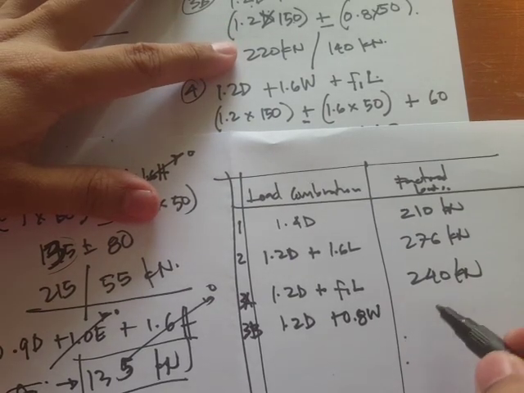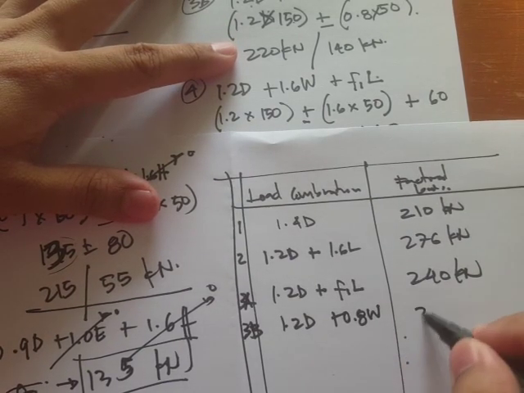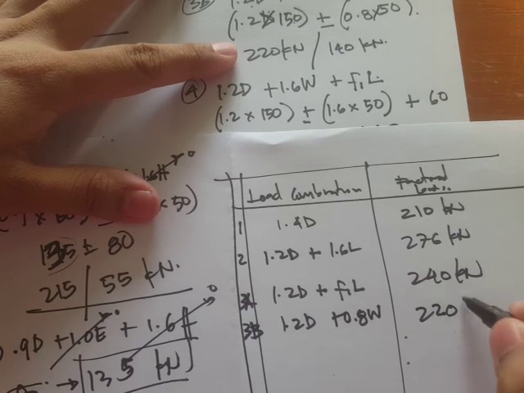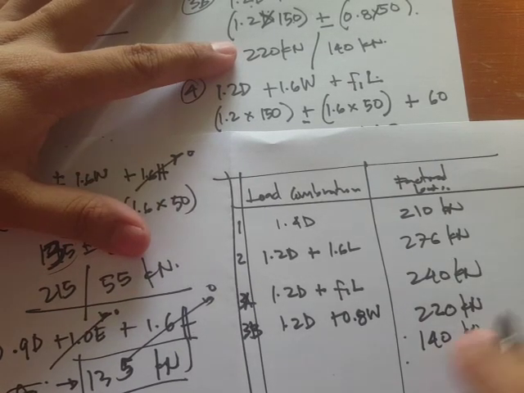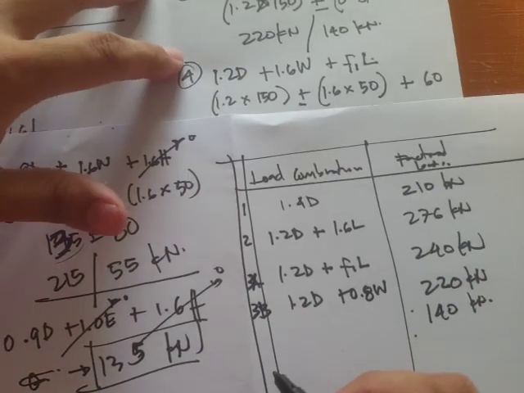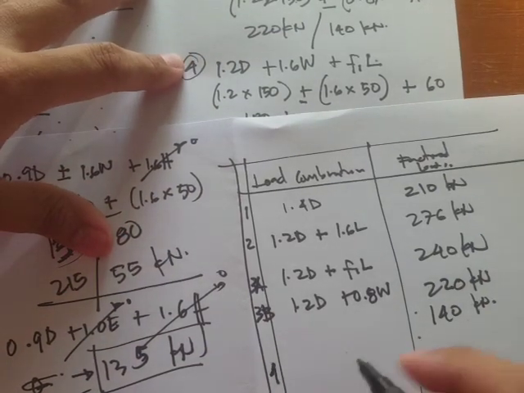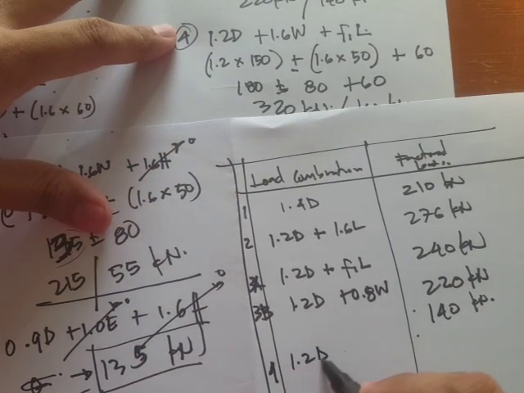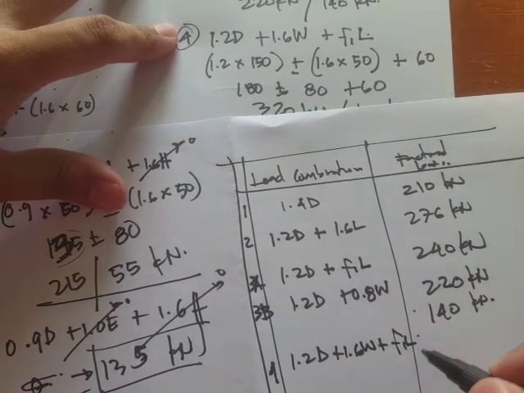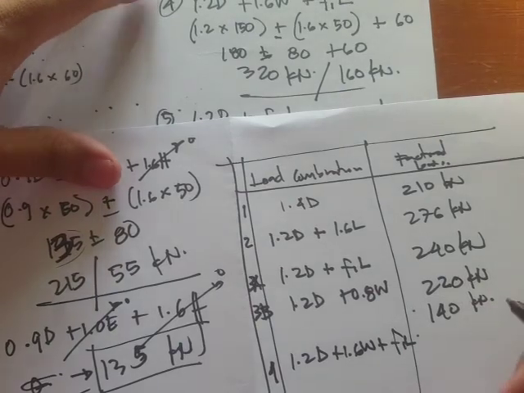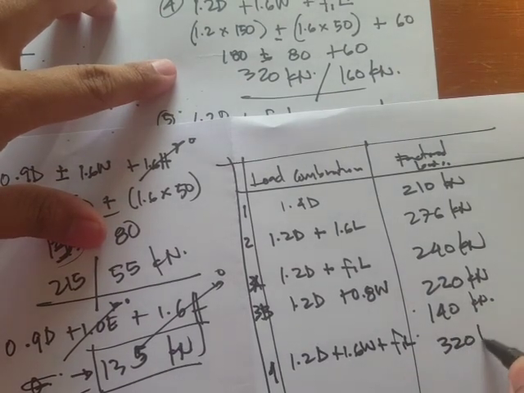We have two values, 220 kilonewton and 140. Then load combination number 4, 1.2 dead plus 1.6 wind plus F1 sub L. We have a value of 320 kilonewton and 160 kilonewton.